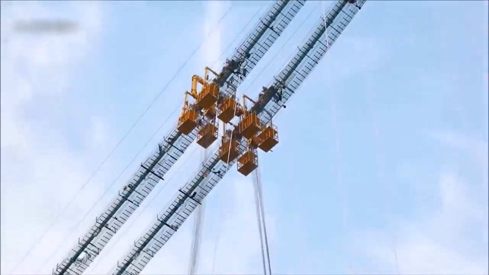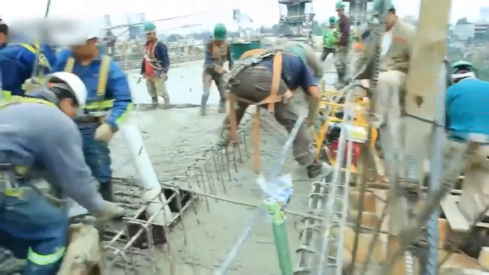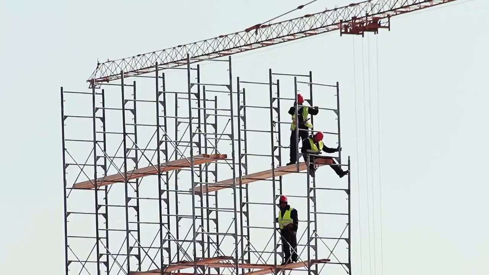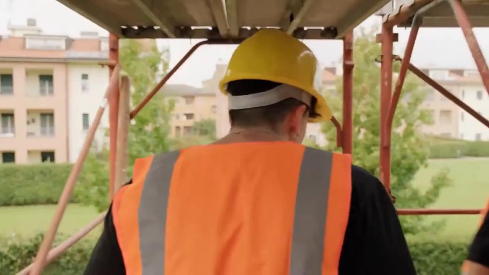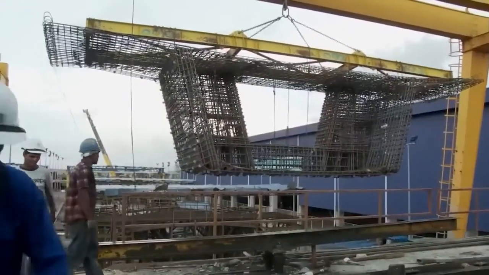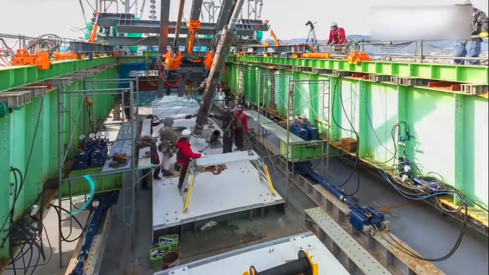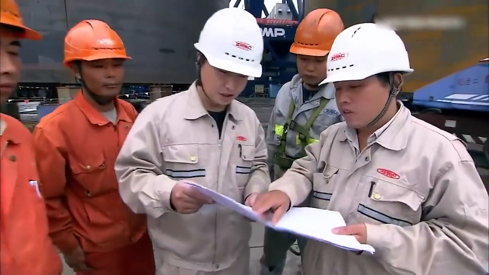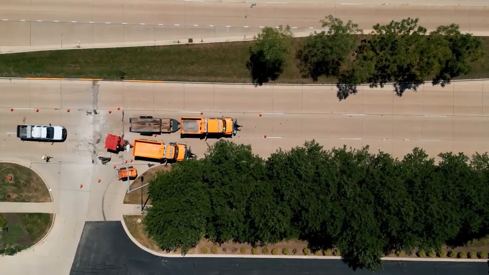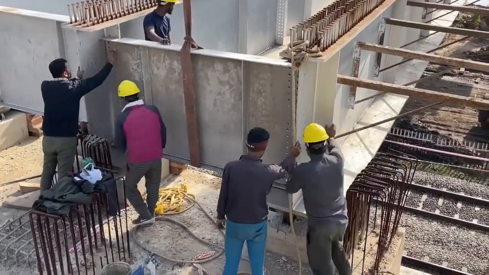Throughout the construction process, engineers and construction workers must pay close attention to safety and quality control. This may involve the use of specialized equipment, such as cranes or scaffolding, to ensure that workers can safely access and work on the various components of the bridge. In addition to the physical construction of the bridge, there are many other factors that must be considered during the construction process. For example, construction crews must work to minimize disruption to traffic and nearby residents, and may need to implement temporary detours or road closures to ensure that the construction site remains safe and accessible.